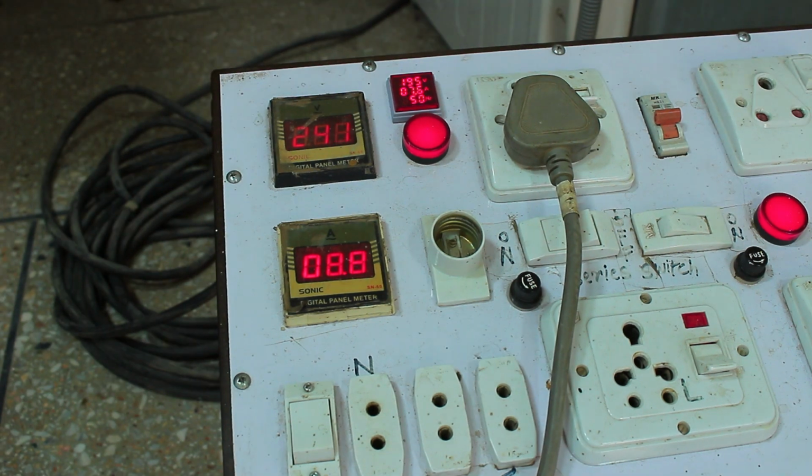The unit has reached 8.8 amperes, which is its maximum amperage, and it will not exceed this limit. The amperes might decrease, but they won't increase beyond this point. This is why I emphasize monitoring the current closely.